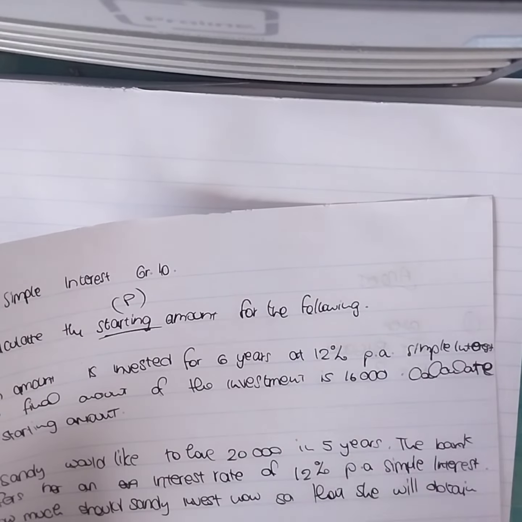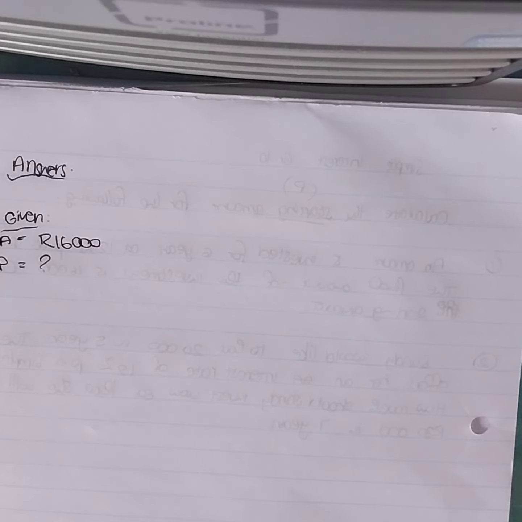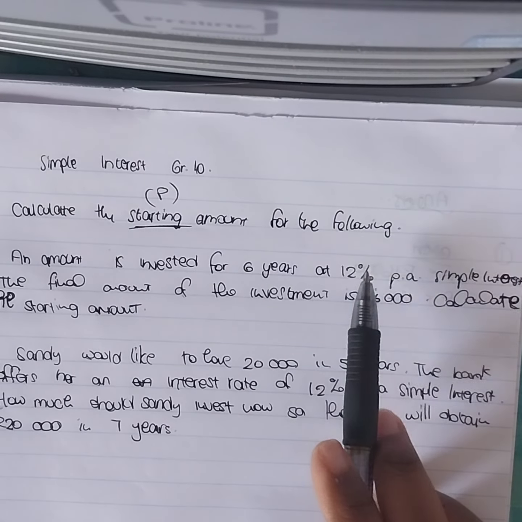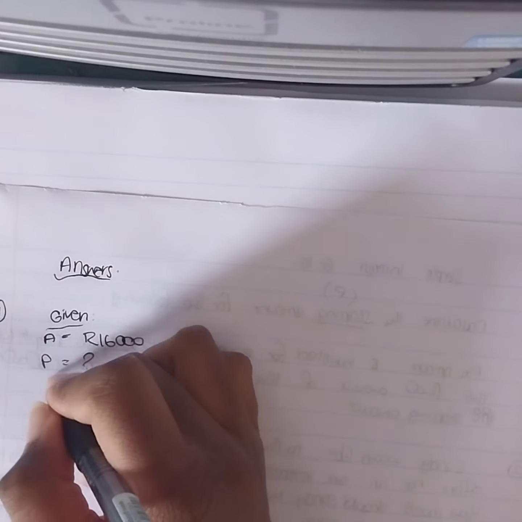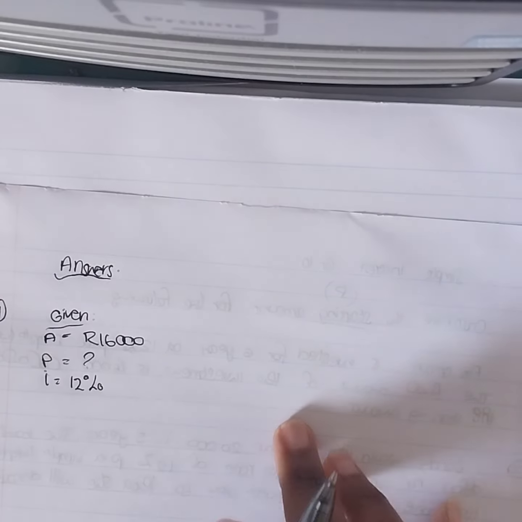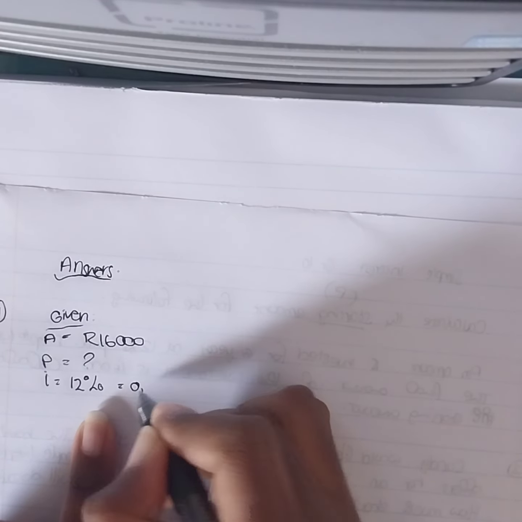We are given an interest rate, not interest. Interest rate and interest are two separate things. Always think of interest rate as the percentage in the sentence. You see here? Interest rate means percentage. So that's your interest rate. So the I is going to be 12%. Now, always convert your percentage into a decimal. So that's going to be 0.12.